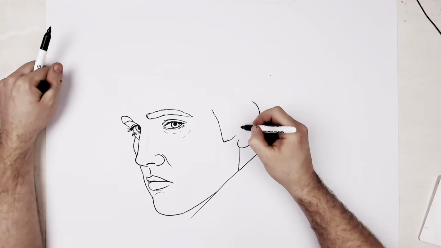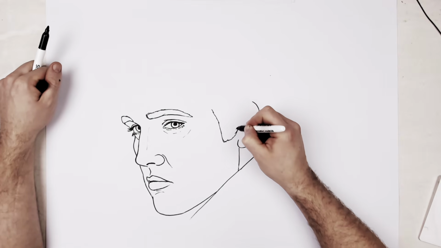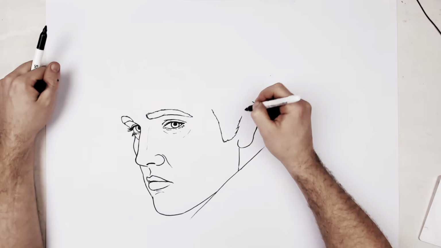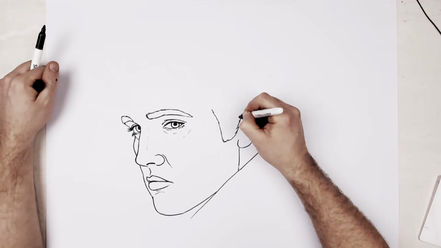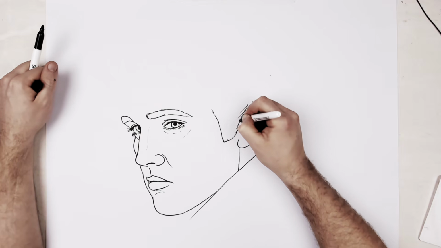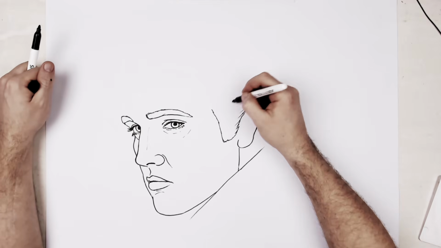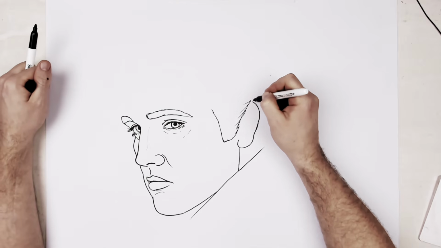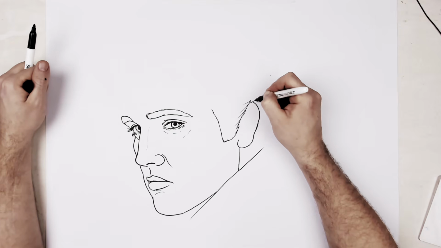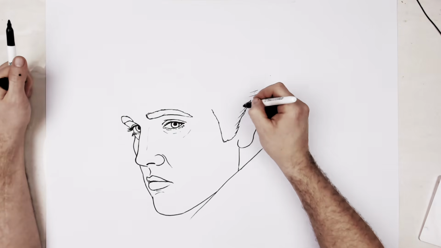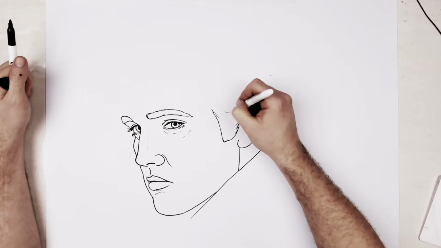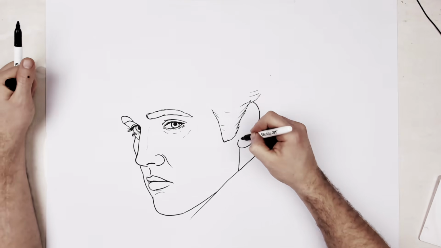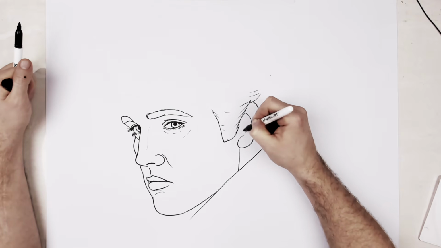And then it's combed back. So everything's kind of combed this way. And then in here we get some ear lines.